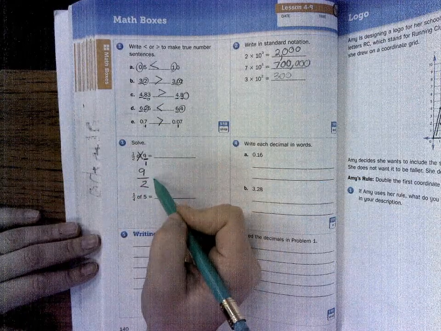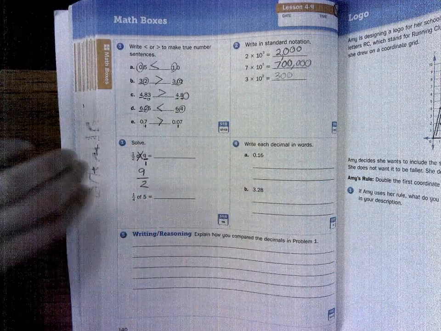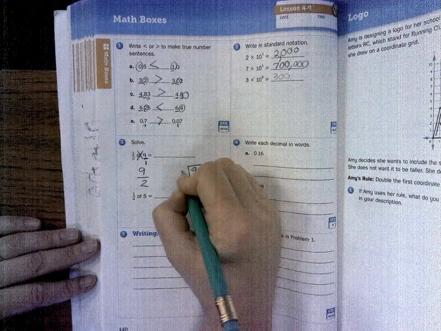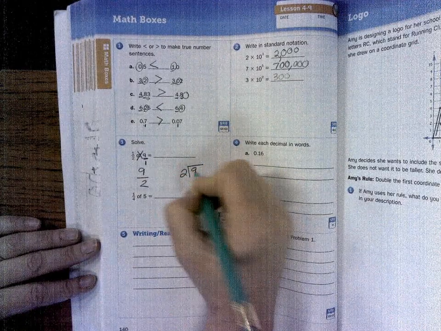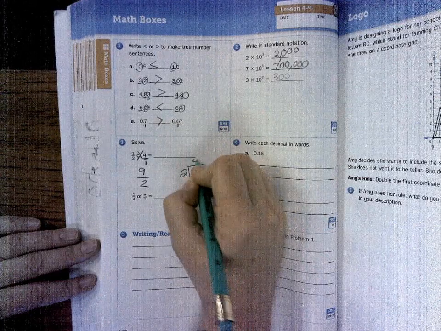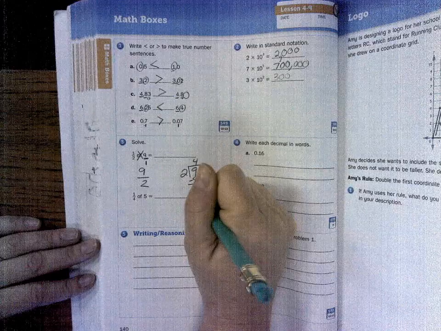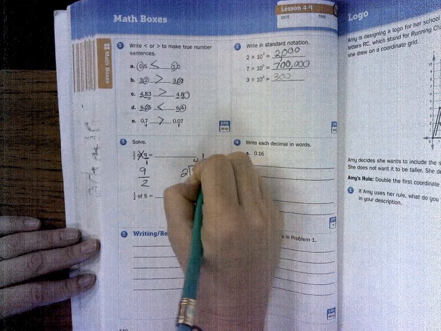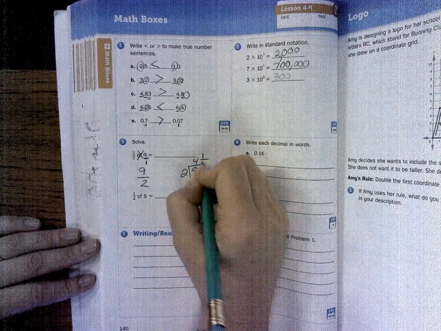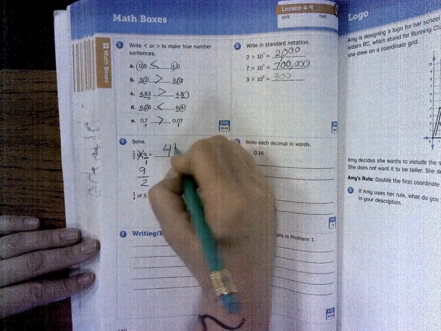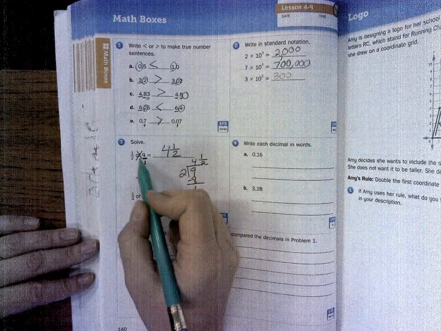It would be 9 halves, but 9 halves is an improper fraction, so I'm going to divide that up. 2 goes into 9 4 times. 4 times 2 is 8, remainder 1. My remainder needs to be reported as a fraction, and my denominator is my divisor. So 4 and 1/2.